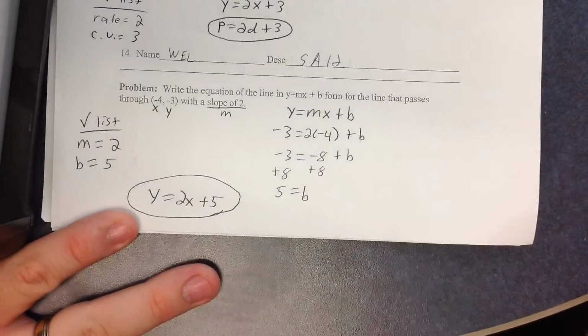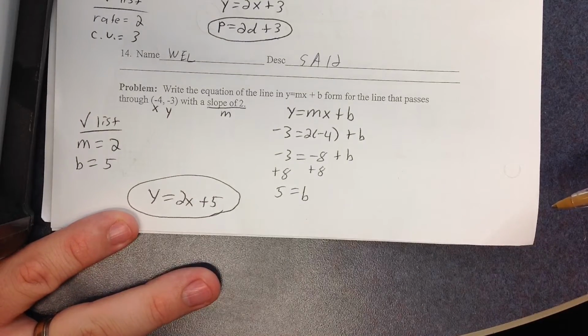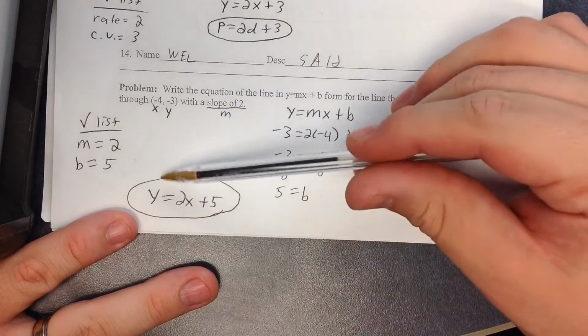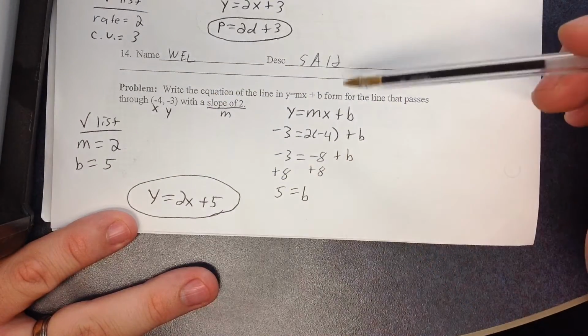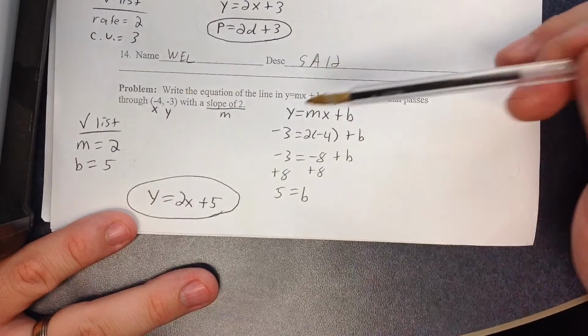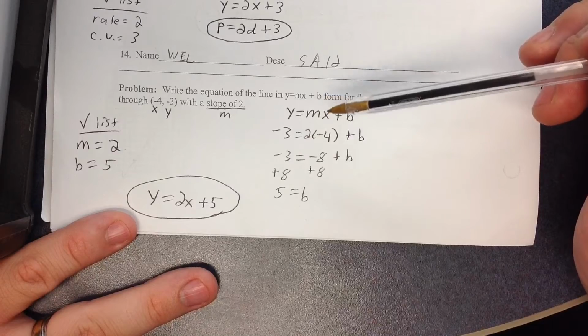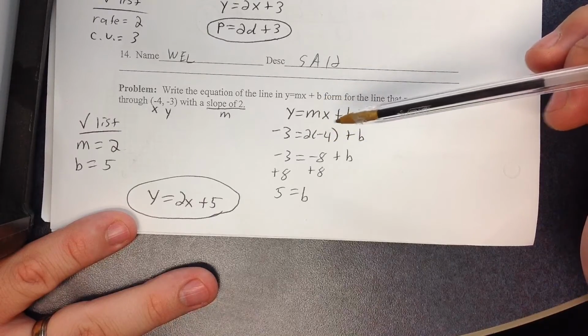Number 14, write the equation of a line in y equals mx plus b form for the line that passes through negative 4, negative 3 with a slope of 2. Again, it tells me m, so I've got to find b. To find b, I use the x and the y they give me, so I put in negative 3 for y, 2 for m, negative 4 for x, and work it out.